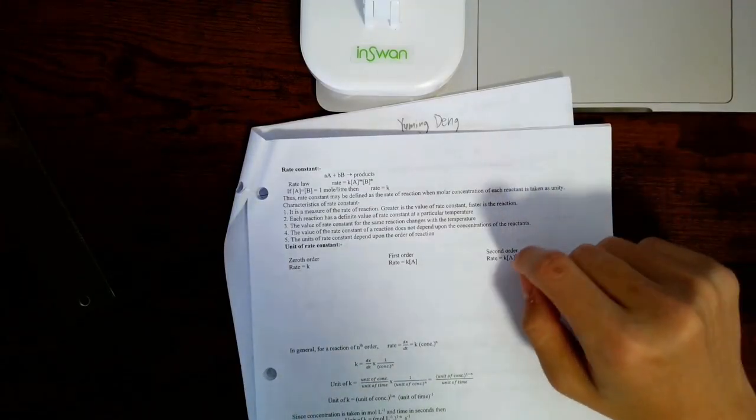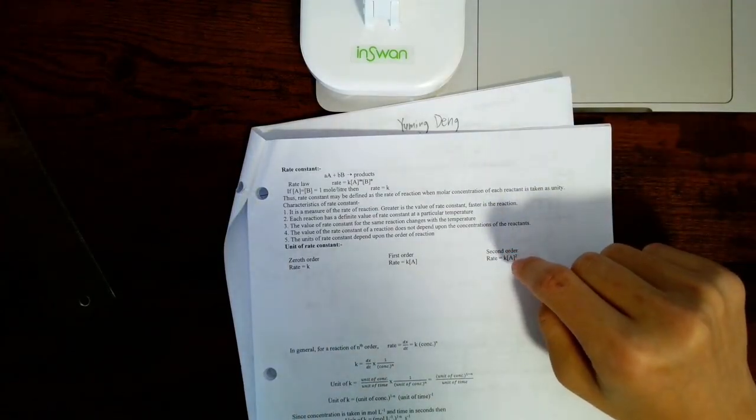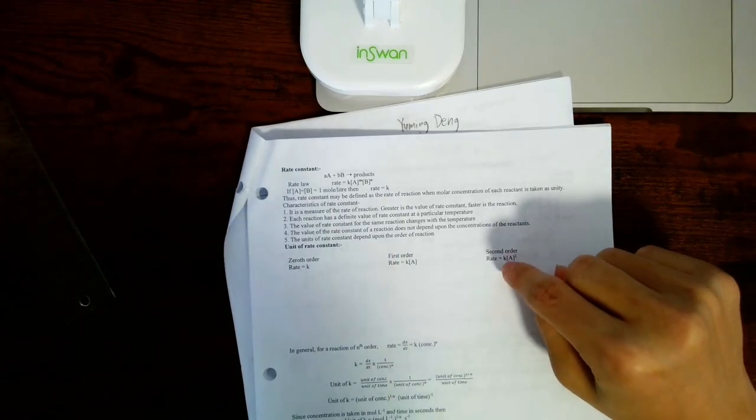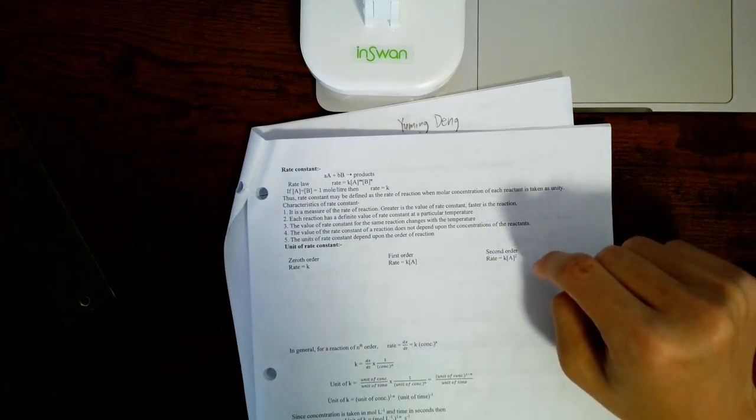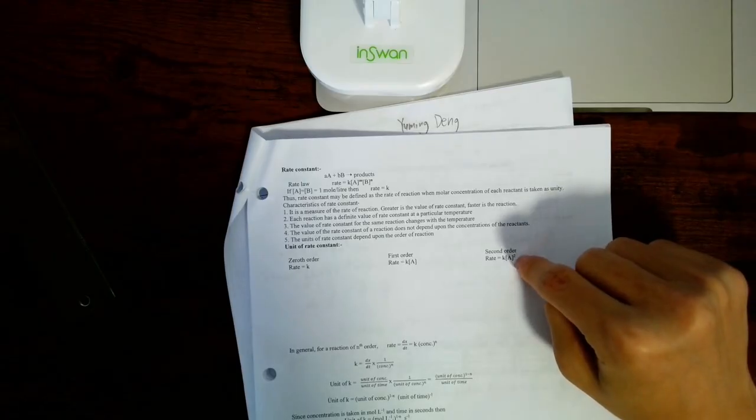And yeah, just need to mention that the unit of the k is going to depend on the reactant and the order.